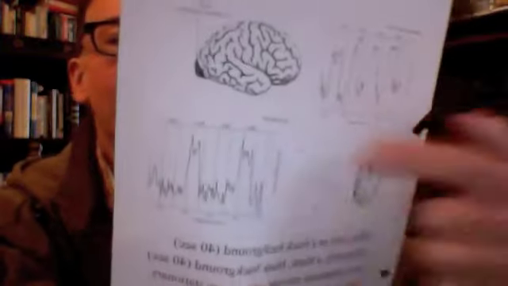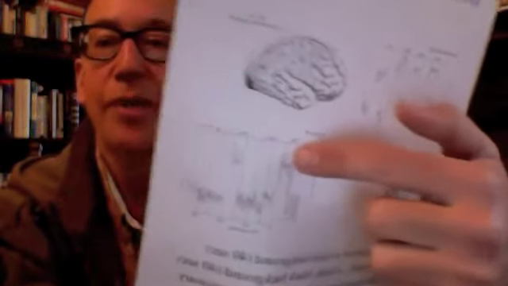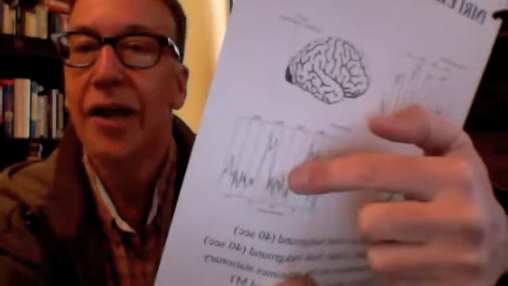If you go to area MT, for example, with the moving dots you see a pretty robust signal change. Then it drops again at the blank background, and then you present stationary dots, and area MT does not care about processing something that's not moving.